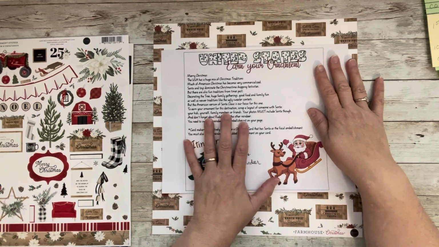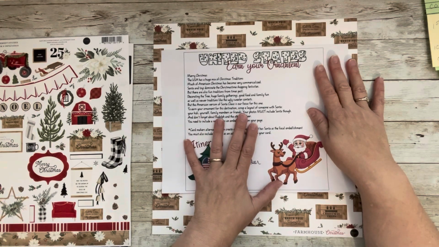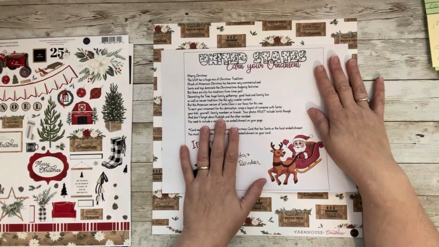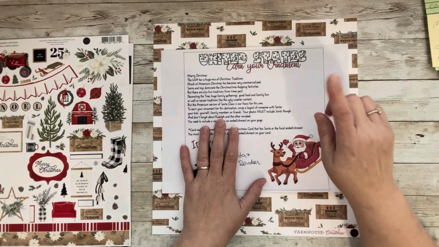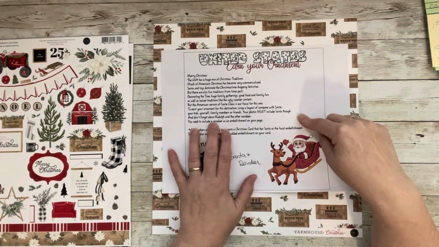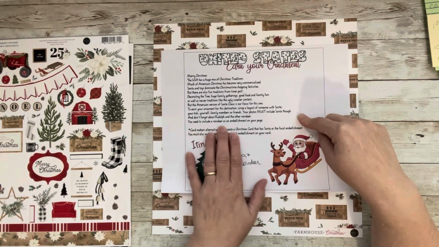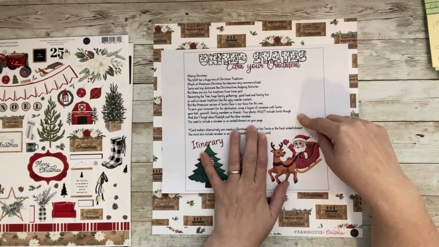To earn your ornament for this destination, scrap a layout of someone with Santa, your kids, yourself, family members or friends. Your photos must include Santa though. And don't forget about Rudolph the Red-Nosed Reindeer. You need to include a reindeer as an element on your page.